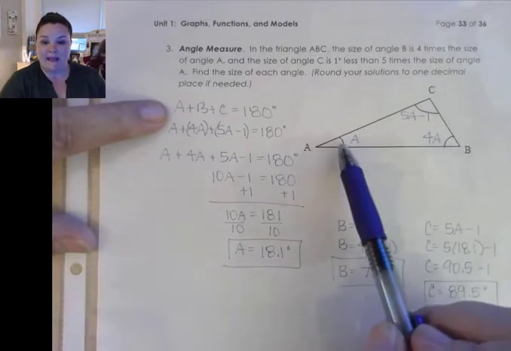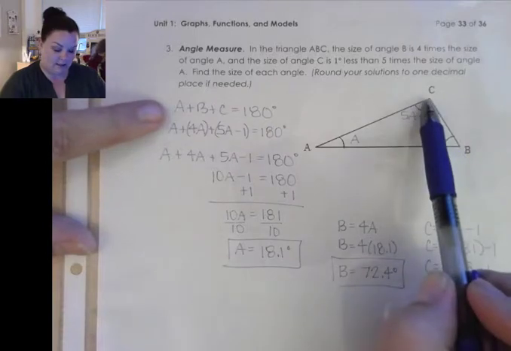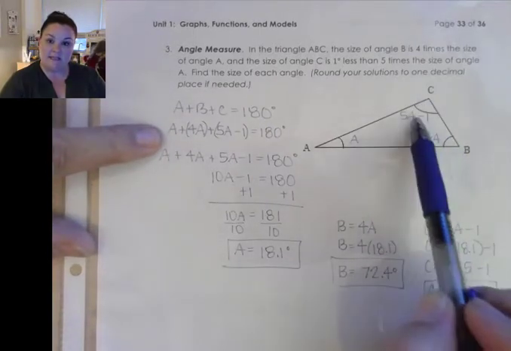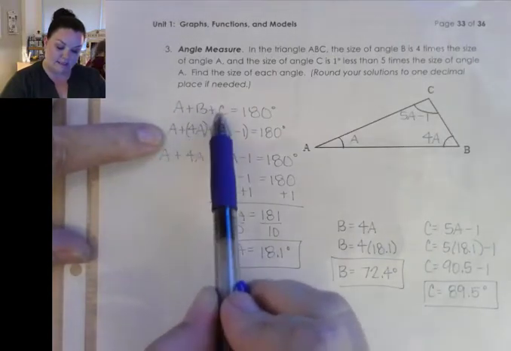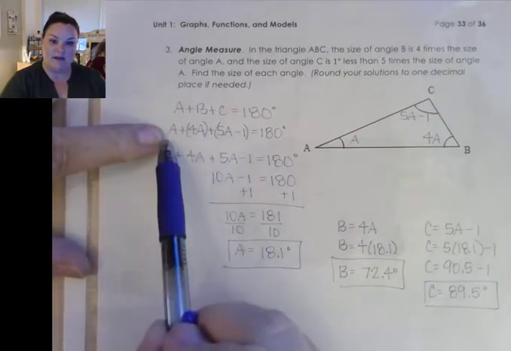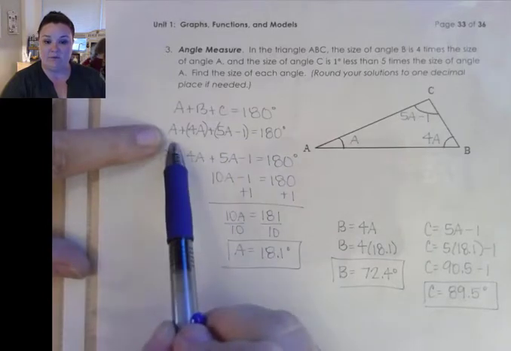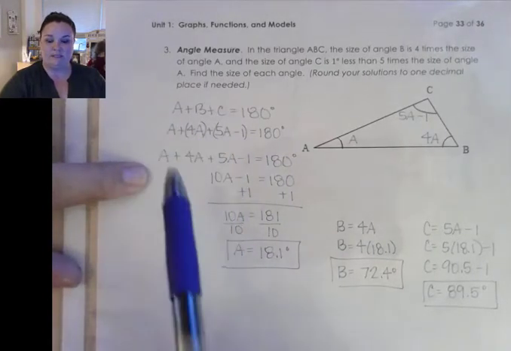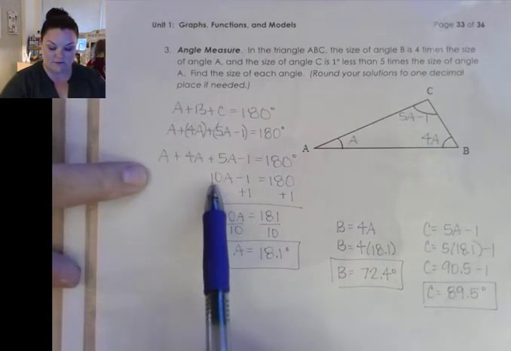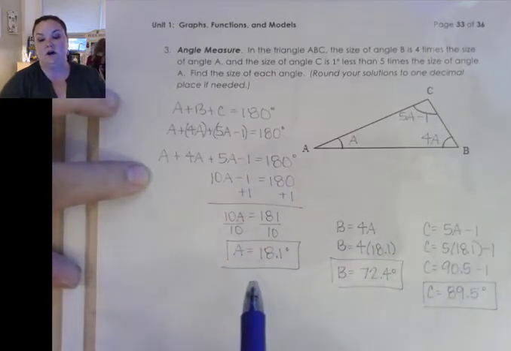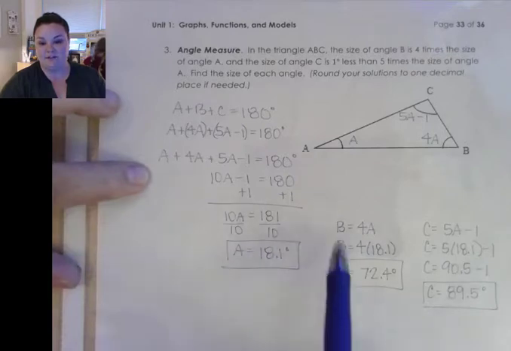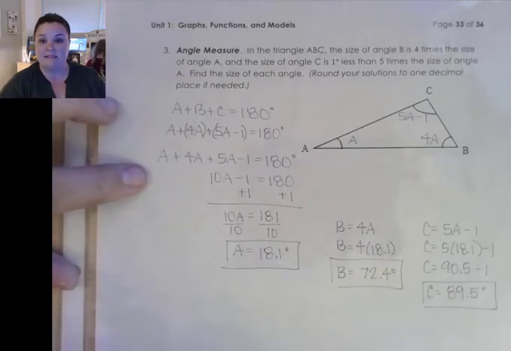So when we add up A plus B plus C and substitute in these algebraic statements, A is A, B is 4A, C is 5A minus 1. Now we have an equation with just A's that we can solve. So I drop my parentheses, combine all my A's, which gives me 10A minus 1. And from there, we should be able to solve to figure out what A is. And then we just plug that back in to figure out what B and C are.